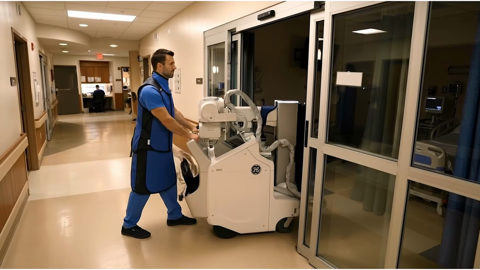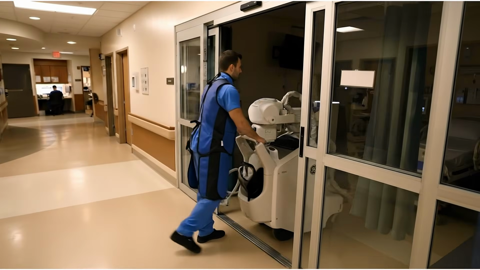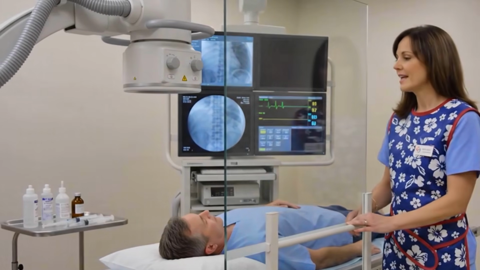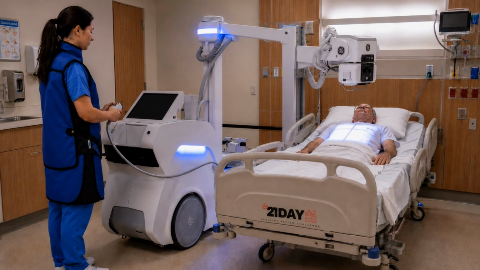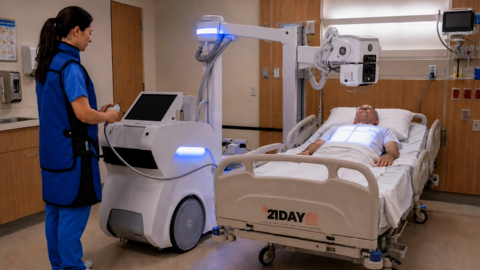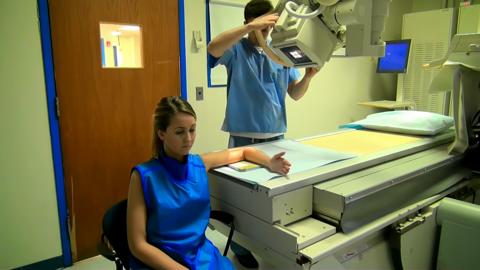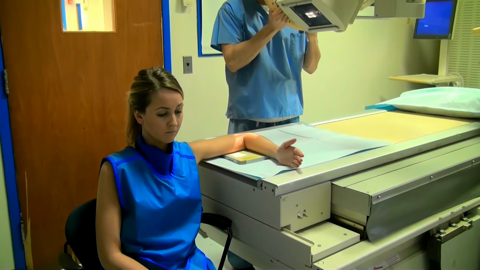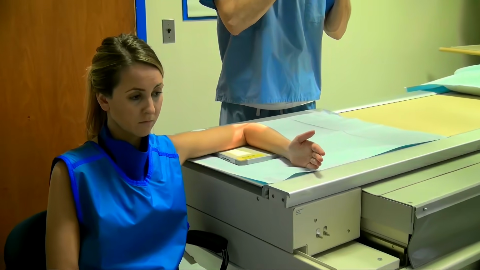This is why we wear lead aprons when needed. This is why we stand behind protective barriers. This is why we increase our distance from the source of scatter. And this is why we collimate properly. We are trying to reduce the amount of scatter being produced and reduce our exposure to it.